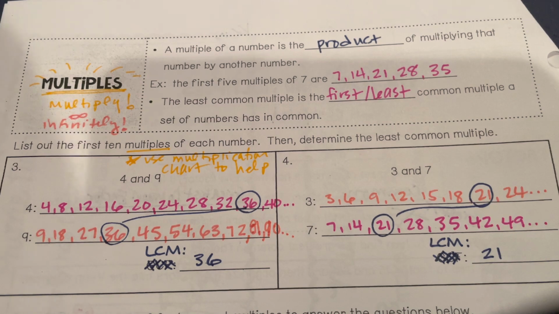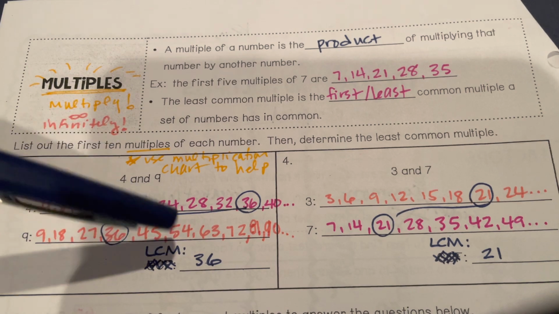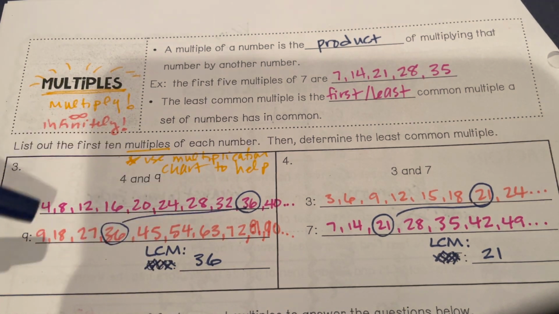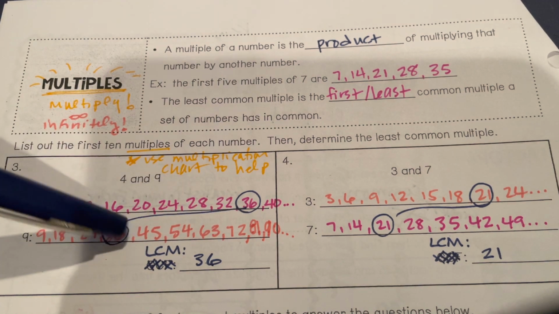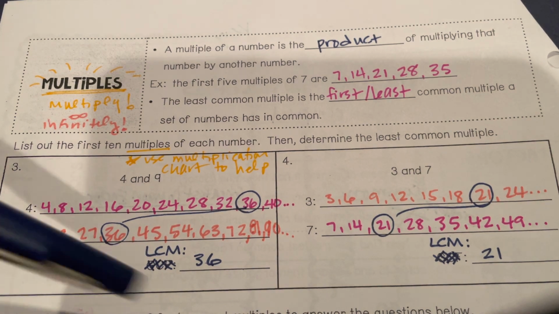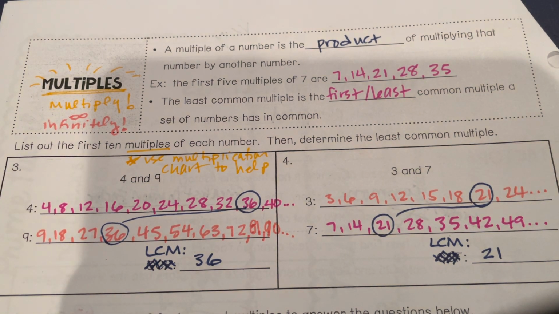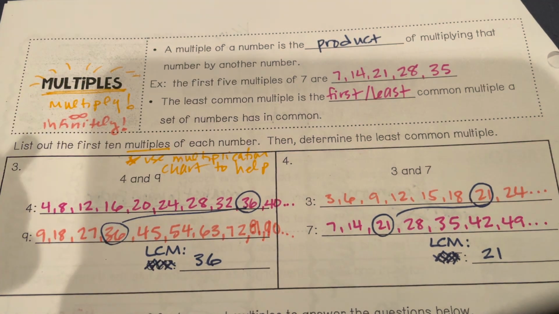So the least common multiple of 4 and 9 would be 36. Okay, so 36 is the least common multiple that they share. It's the first number that you run into that they each have in common. And coincidentally, 9 times 4 is 36. So sometimes that will happen. We might notice a pattern when we're working with prime numbers. For 4 and 9, it just happens to be 36.